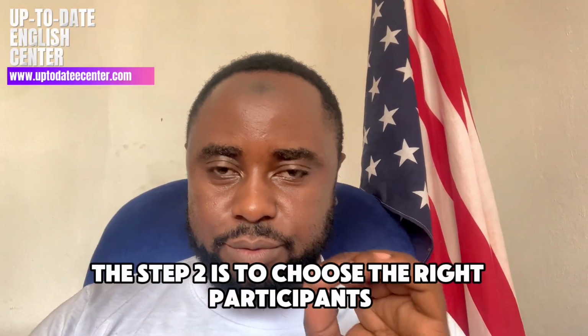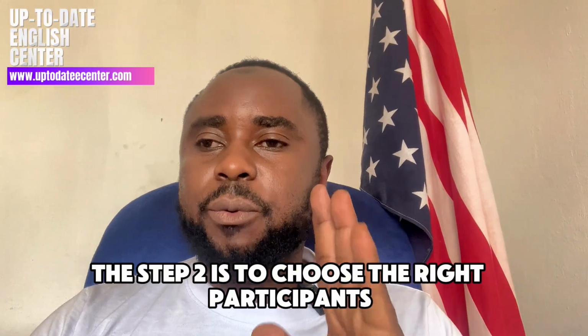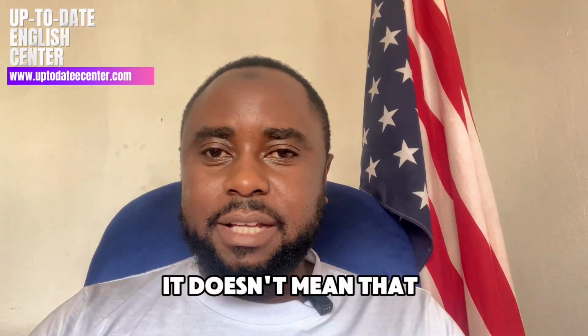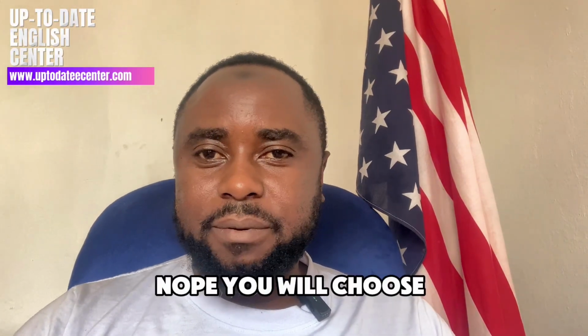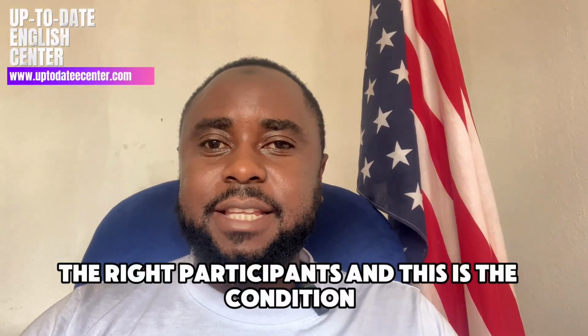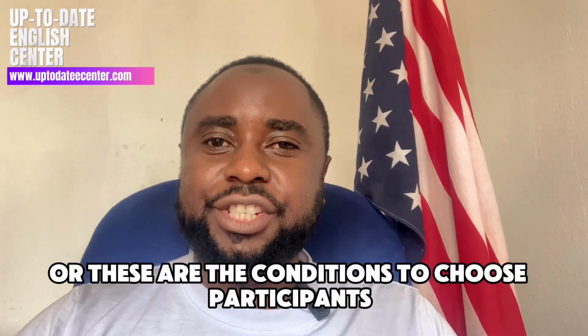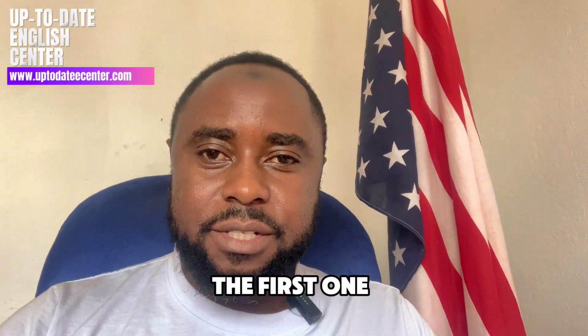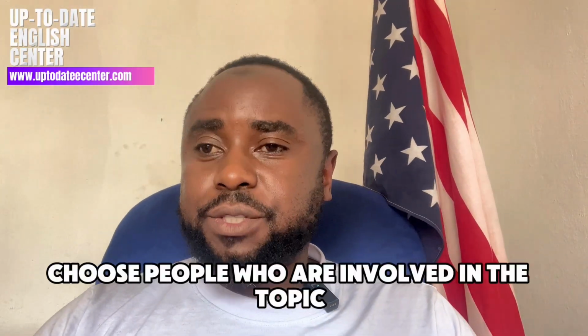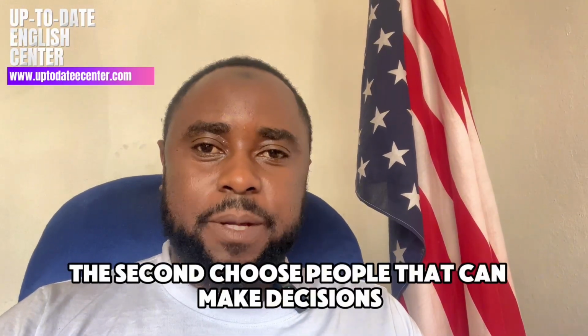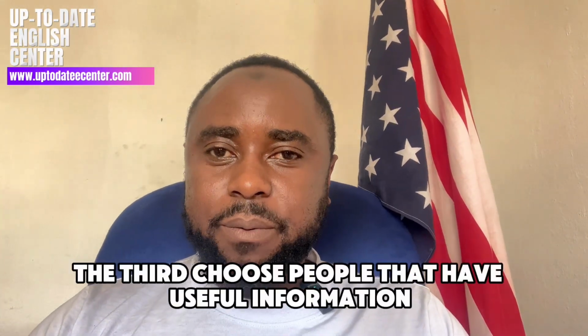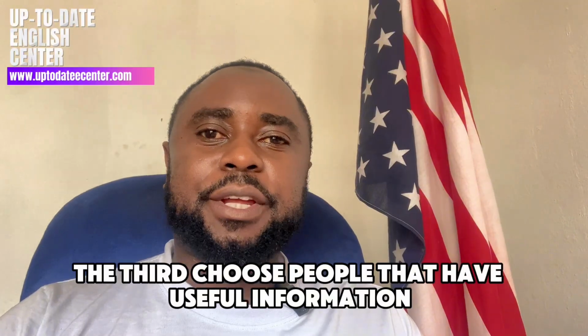The step two is to choose the right participants. It doesn't mean that because your team has a lot of people, everybody has to partake. No. You will choose the right participants, and these are the conditions to choose participants. The first one, choose people who are involved in the topic. The second, choose people that can make decisions. The third, choose people that have useful information.